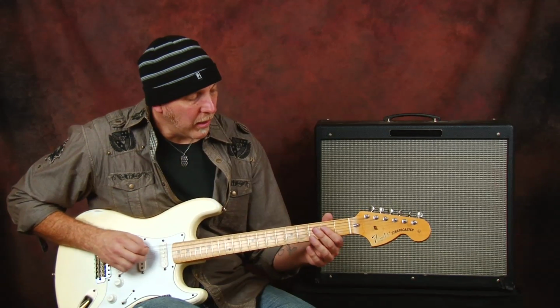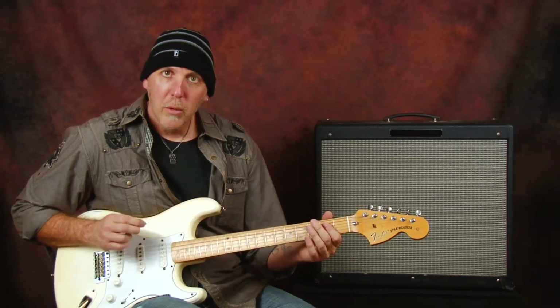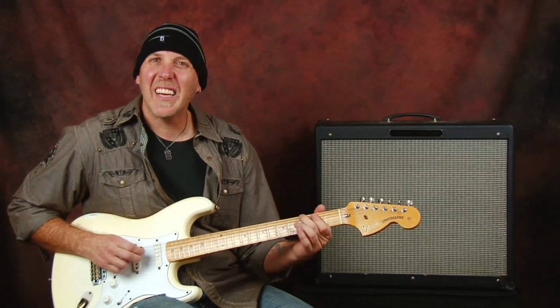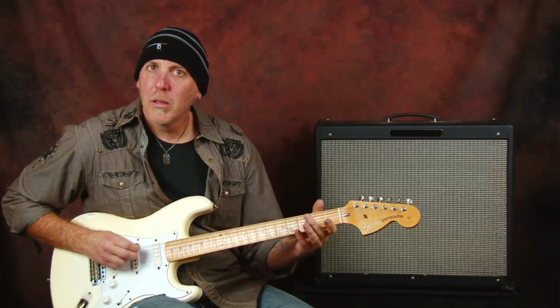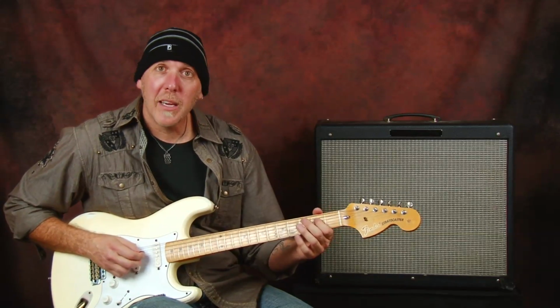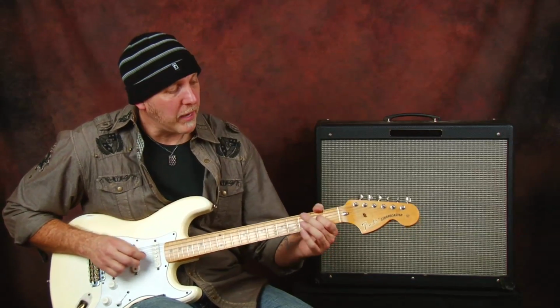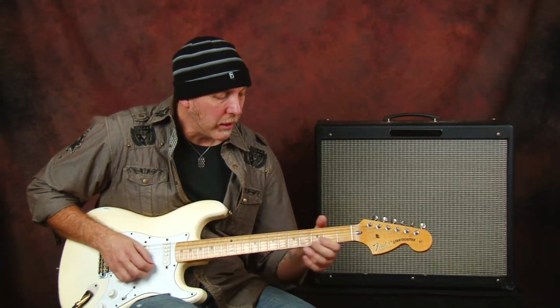You could even bend that 3rd fret, that G note down a little bit, just nastiness. And then end it, get back to that E note. So I have bend down, open E, 2nd fret on the D string. Cool lick.